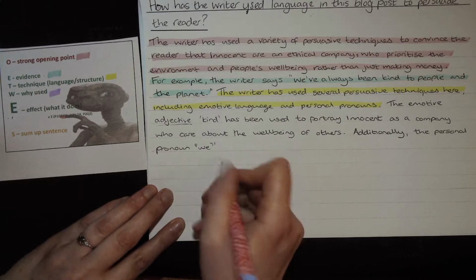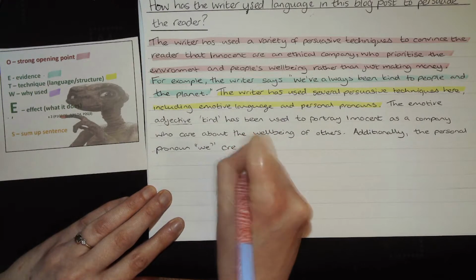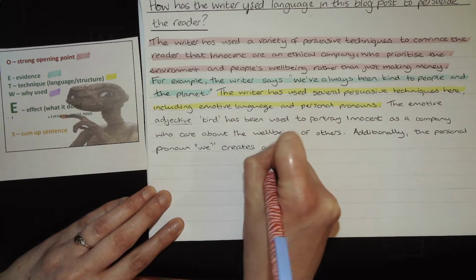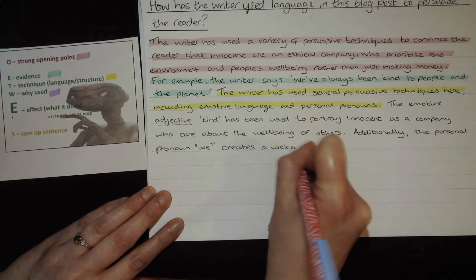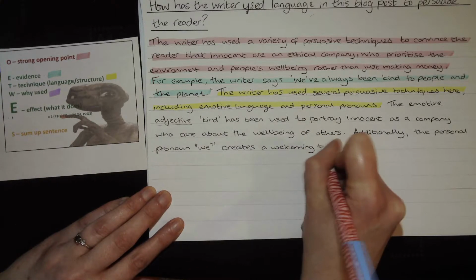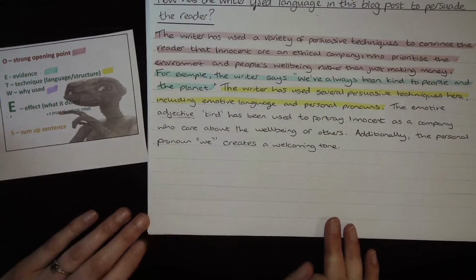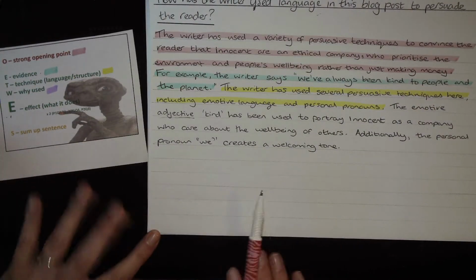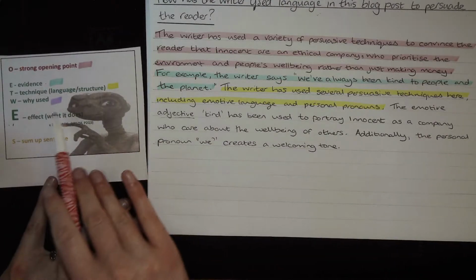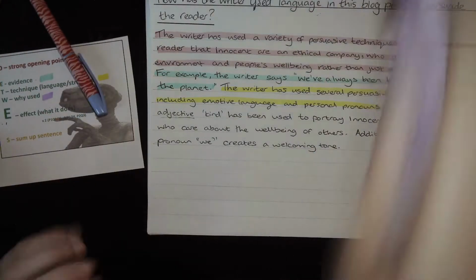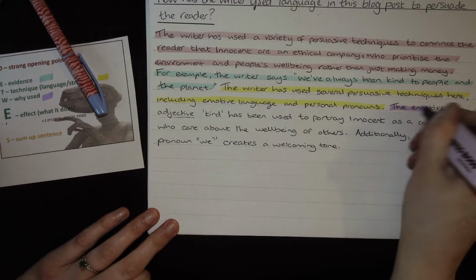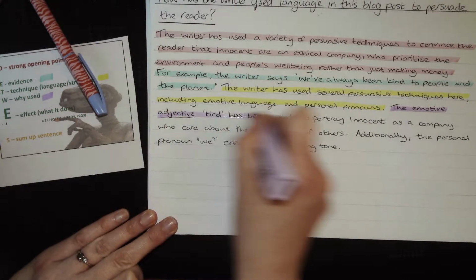Personal pronoun we creates a welcoming tone. Which is going to feel quite nice for the reader, isn't it? But we'll get on to that in a second. Okay, so I've got my why the writer used the technique, and I'm just going to highlight this in the colour purple so you can see how the sections are split up.